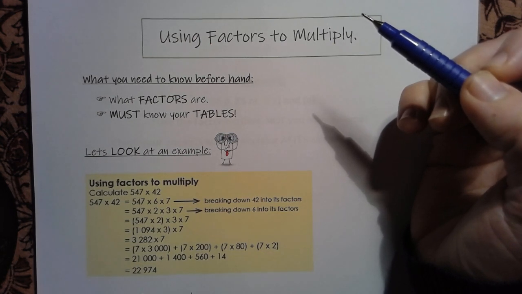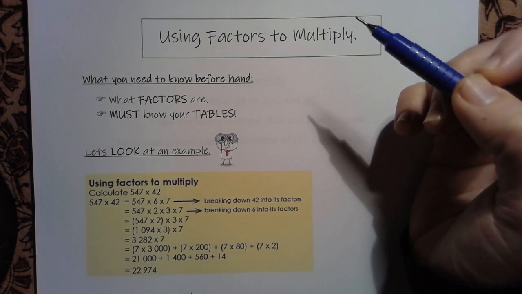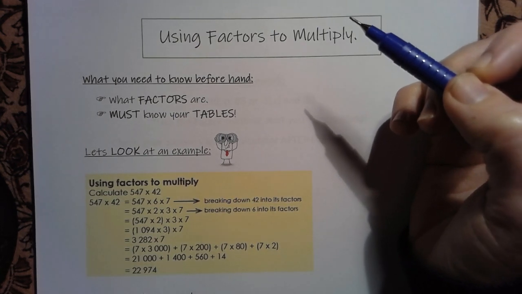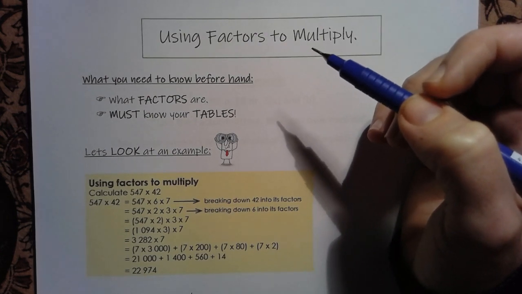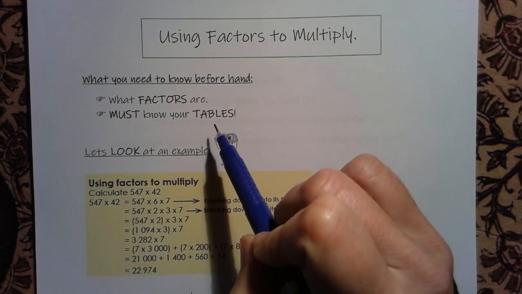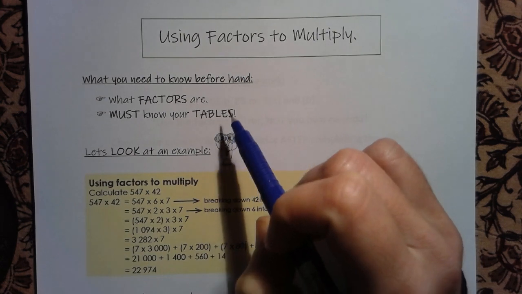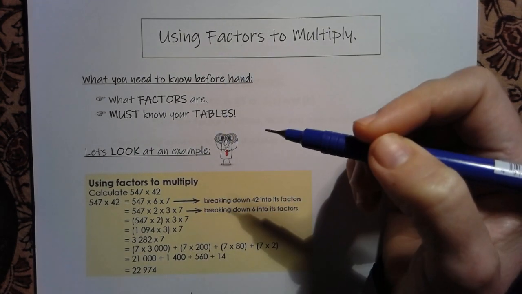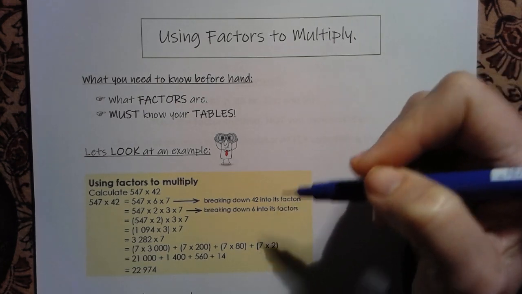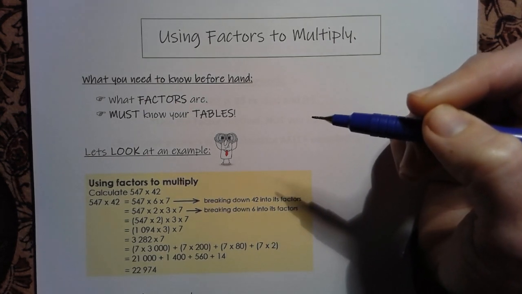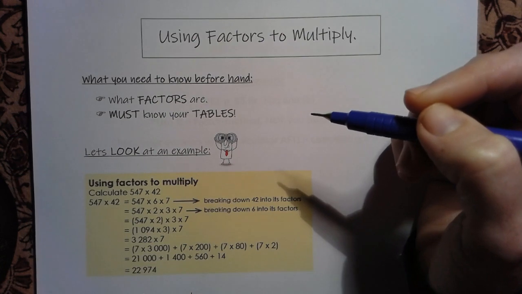You will also notice me referring to composite and prime numbers during this lesson. I also did lessons on that, so go back to those lessons if you forgot. And then, very important, you need to know your tables. If you don't know your tables with multiplication, that's going to cause you to make unnecessary mistakes, and then you will not be able to get the marks that you deserve during tests or exams.